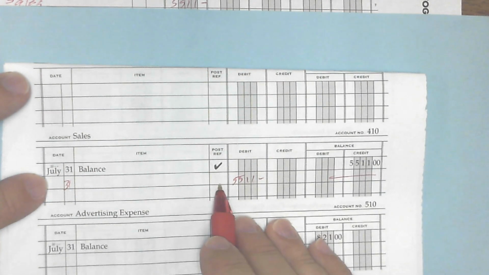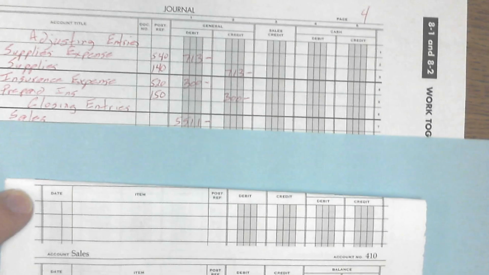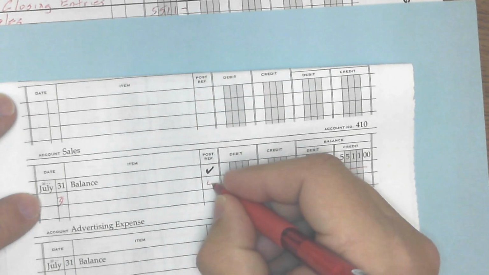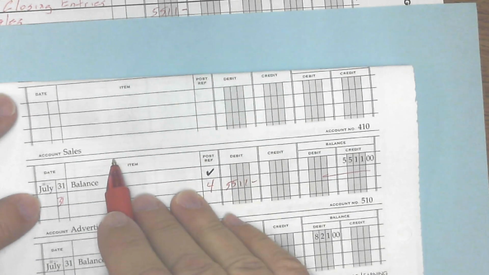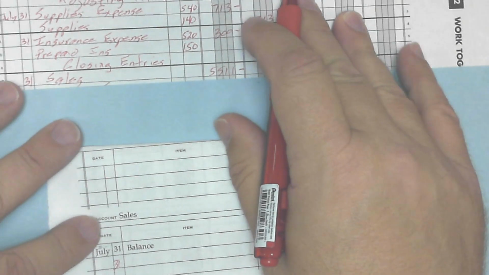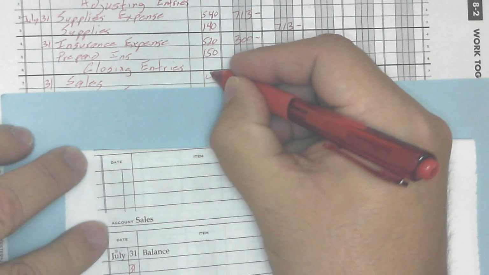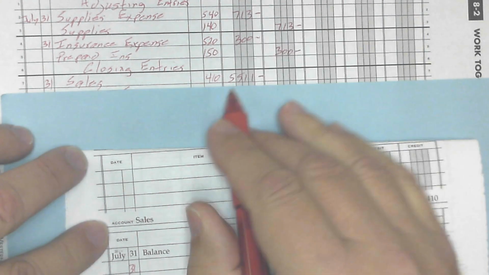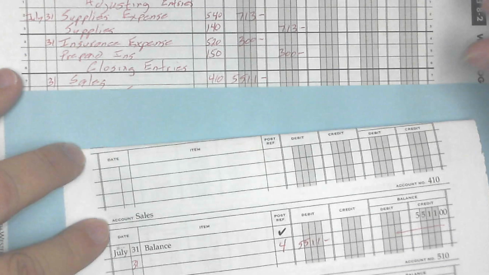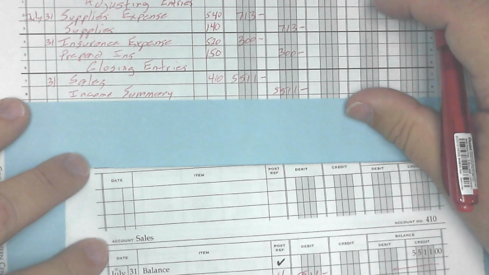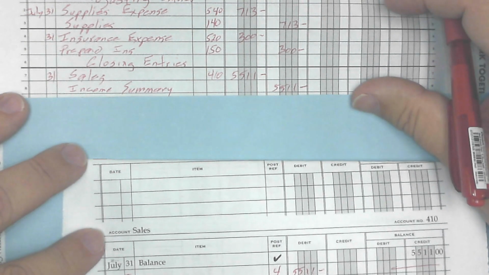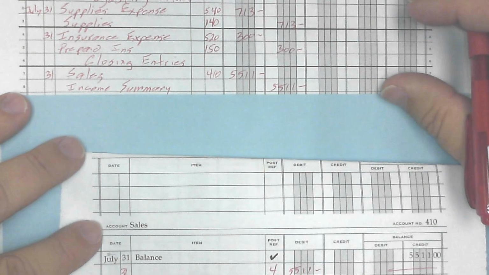And then we've got to do our posting reference. So remember, this comes from page 4 of the journal. So page 4 goes here. And then our sales account number is 410. So we'll put 410 here on our journal. So that takes care of that line. So go down to the next one.